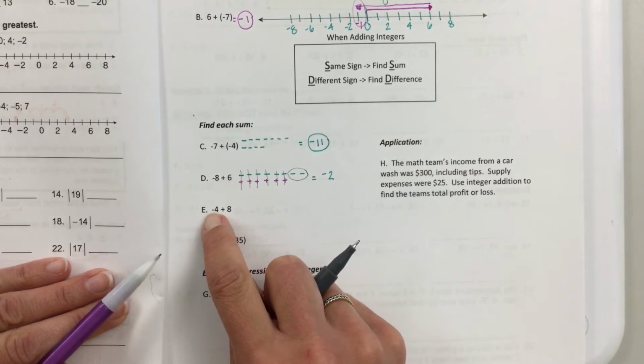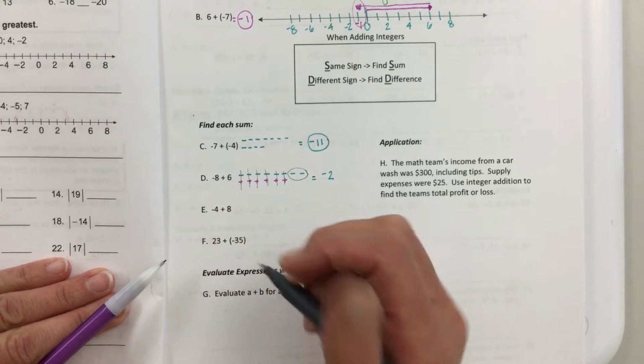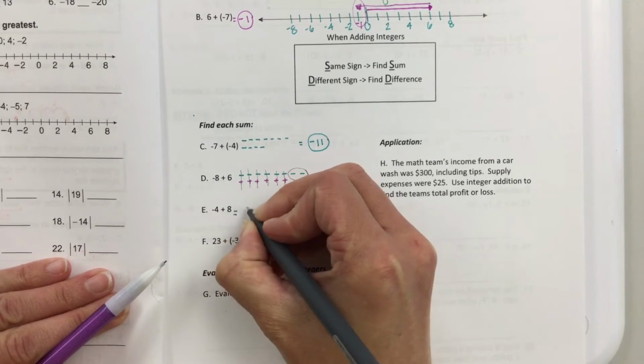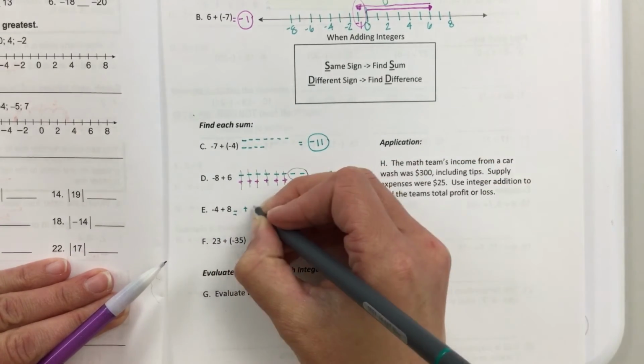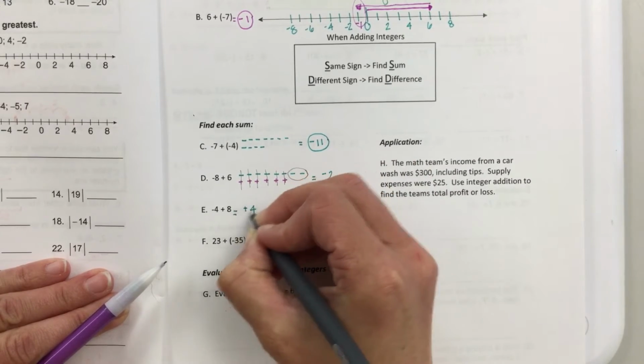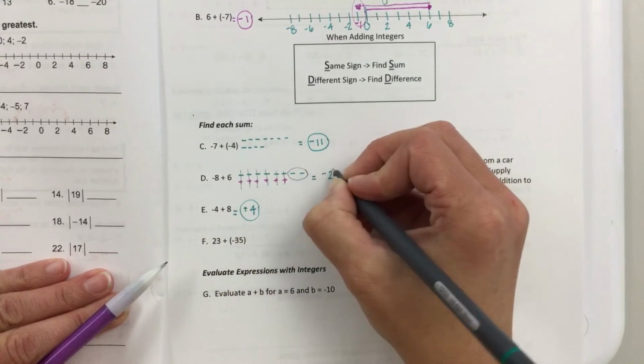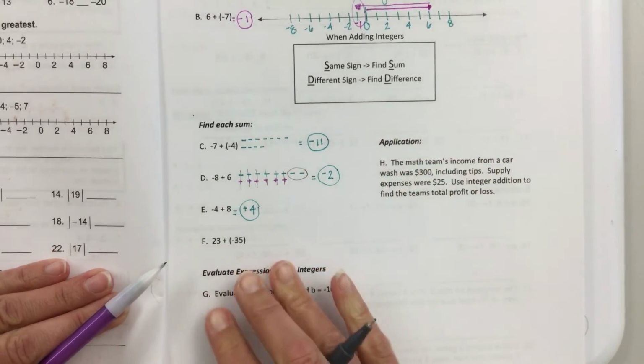This one, 4 on the positive team, 8 on the negative team. Who wins? Well, the positives win. By how much? They win by 4. You don't have to put that plus there. I just did for this, to symbolize this.